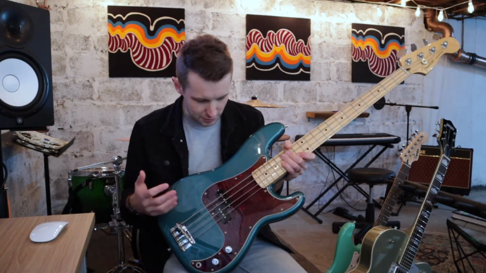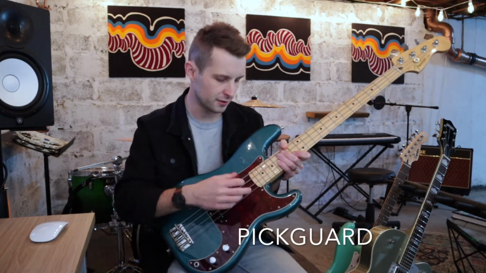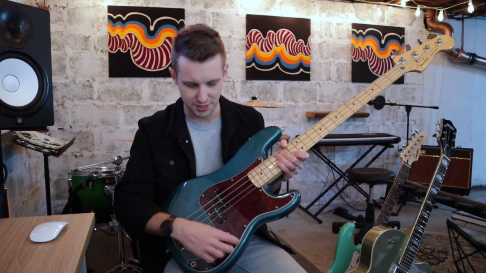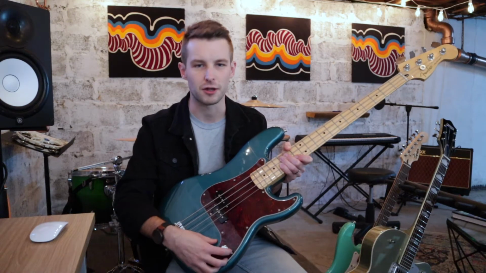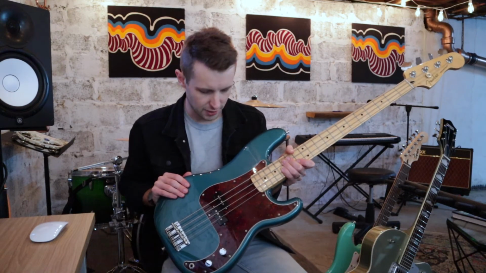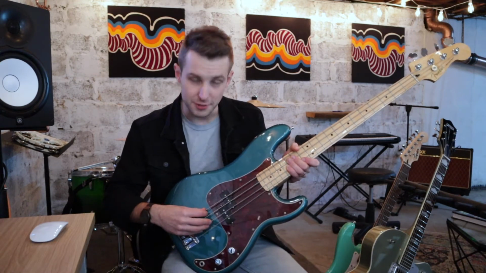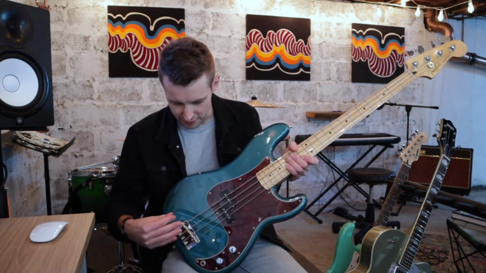Back to parts on the guitar. Pickguard. This is really just to protect the body. Sometimes there are cavities underneath here, so it's just to enclose those and make sure dirt and debris don't get in there. And then back to the strings for a second. We'll get to the second mounting point.